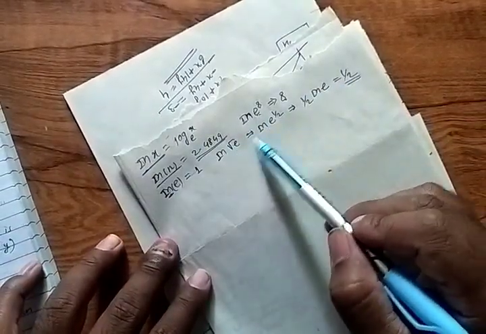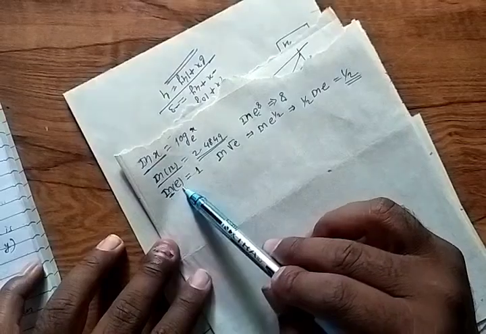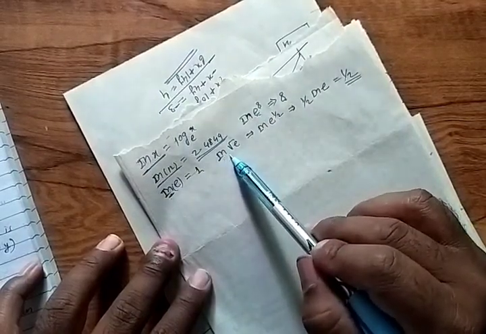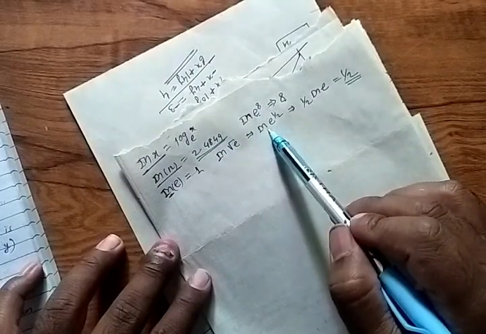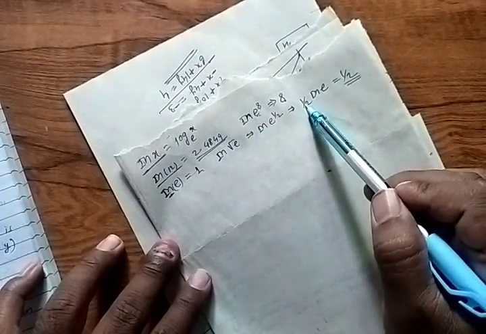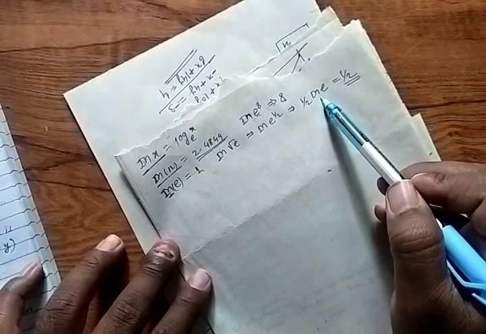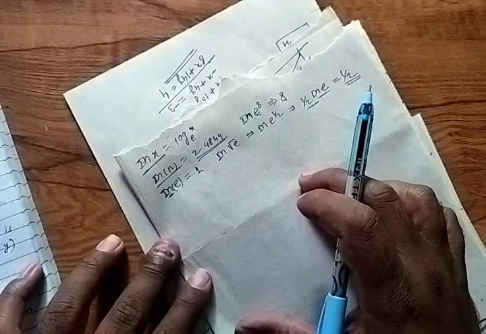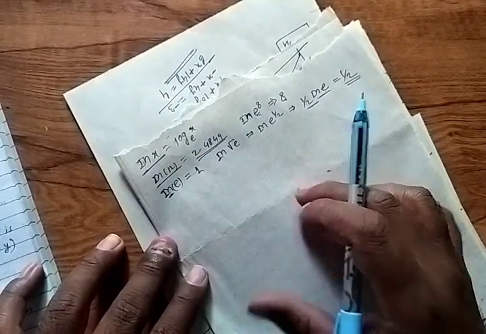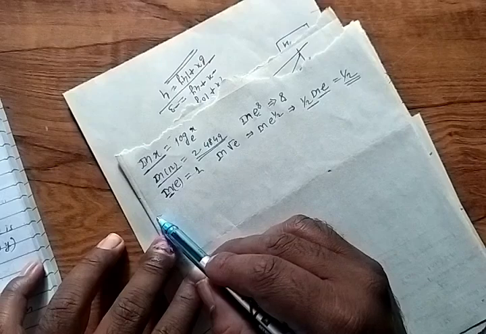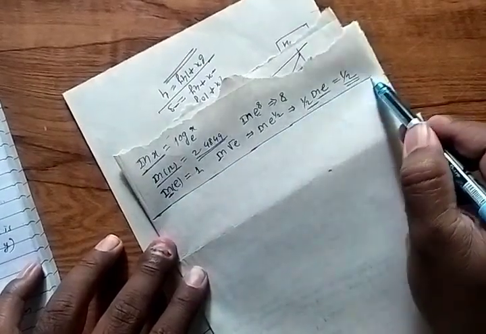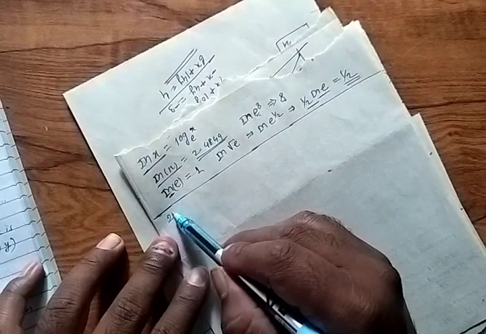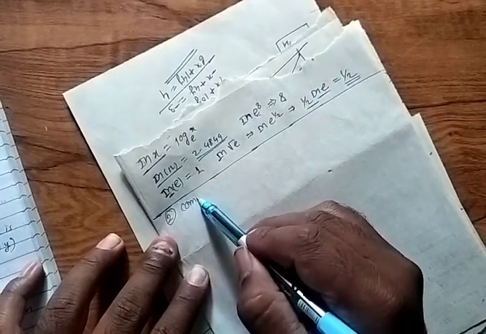Always keep in mind the value of ln e equal to 1. Then how does this come? ln root e is equal to ln e to the power half, and half is taken first, then ln e is taken later. There are some properties of logarithm we have to study, that we will study later. First, understand the concept of natural logarithm, and second is common logarithm.